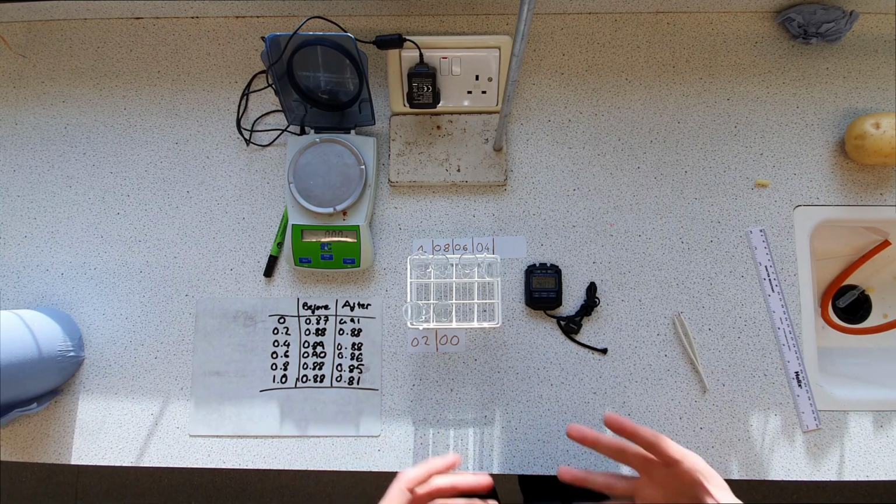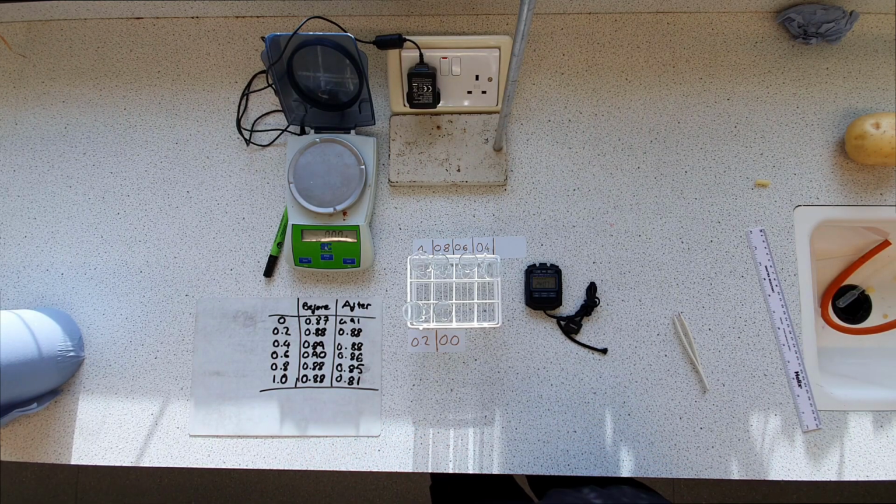So we've already seen there's a fairly obvious trend just from looking at the raw data, but I will tabulate it all up and put it into a graphical format. Hopefully that'll be displayed to you now. All right, I think that's us done.